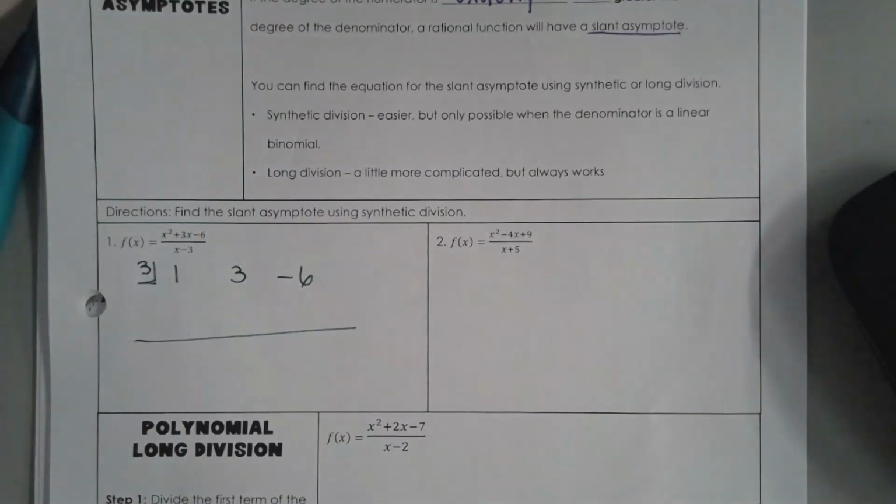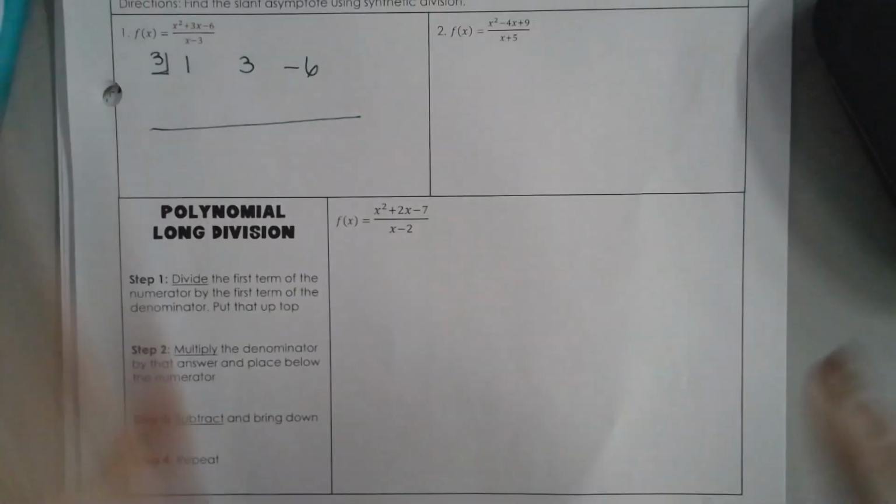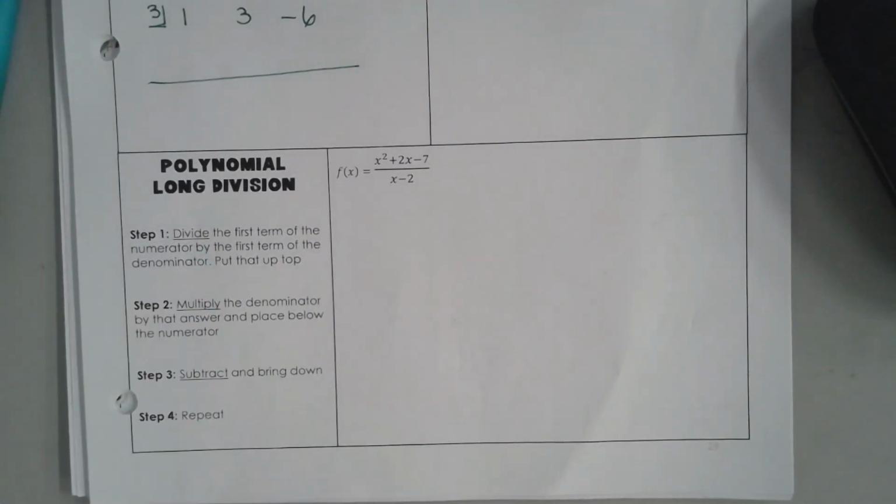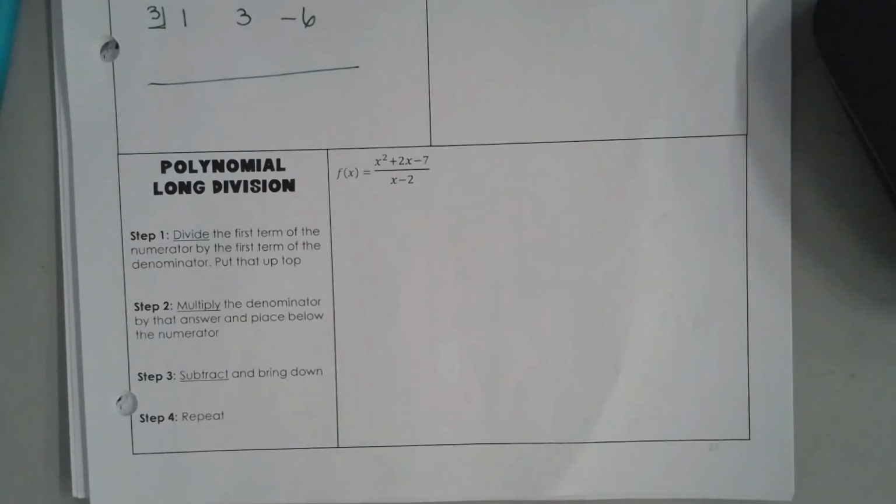So here is how we do it. If you look right here, we divided first. Multiply, over here we multiplied first. Subtract and bring down, subtract and bring down. It's the same steps, just slightly more complicated because it's not just numbers.